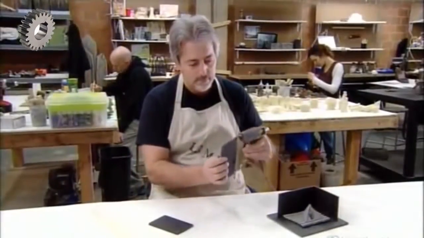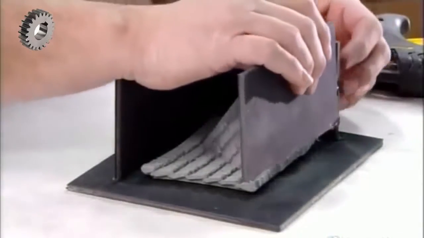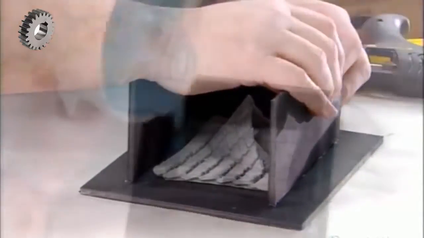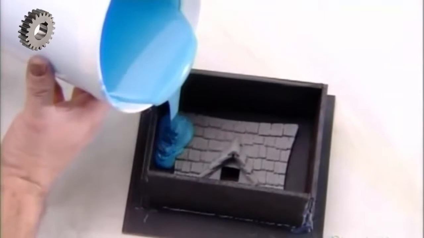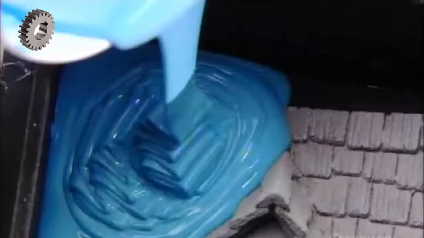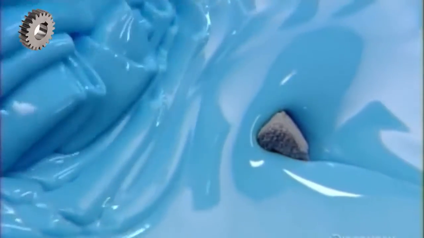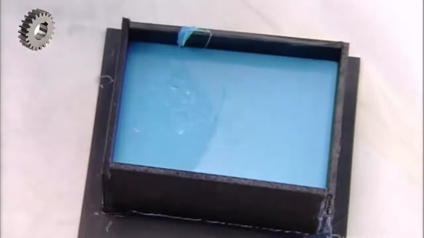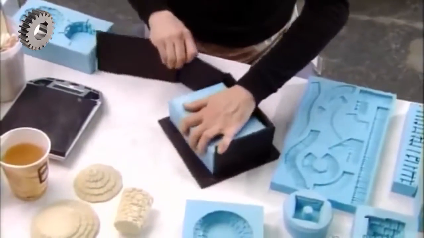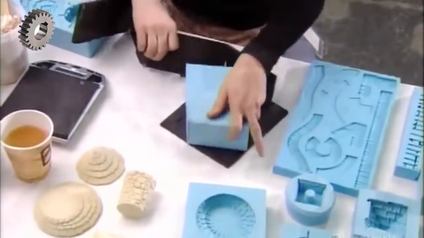The mold maker builds a box around the roof, which is now gray-colored due to the application of a non-stick substance. He pours liquid silicone rubber onto the foam roof in the box. After 12 hours, they pull apart the box and remove the foam to reveal the mold.